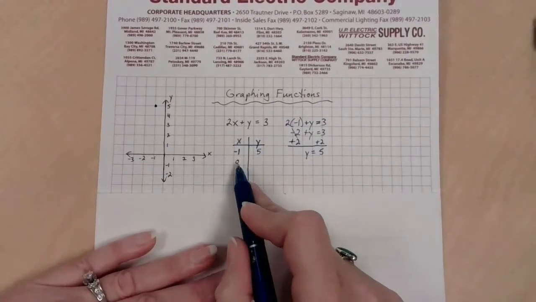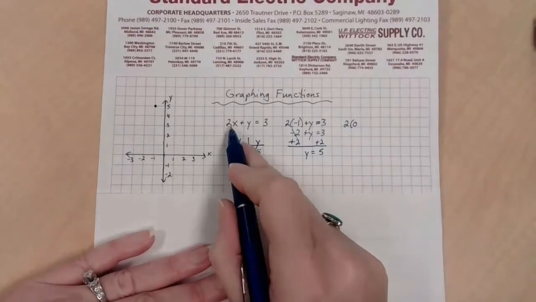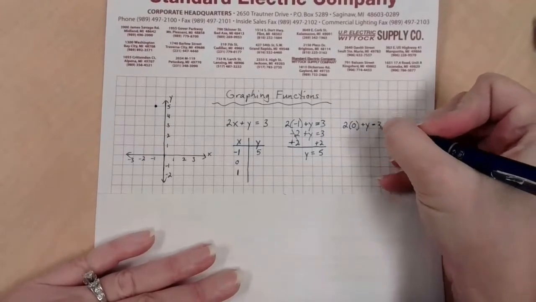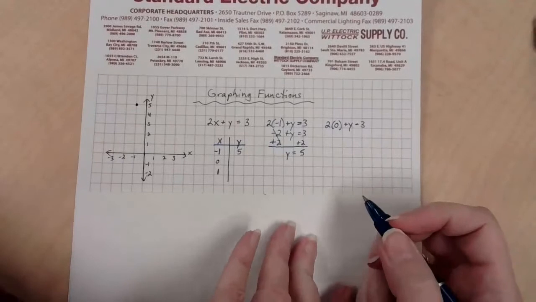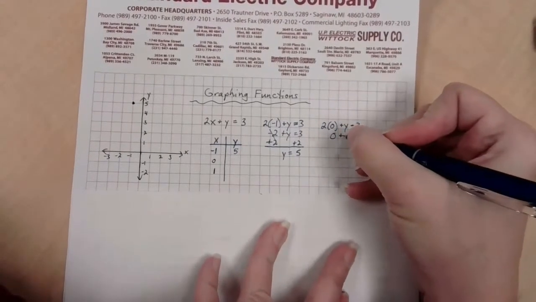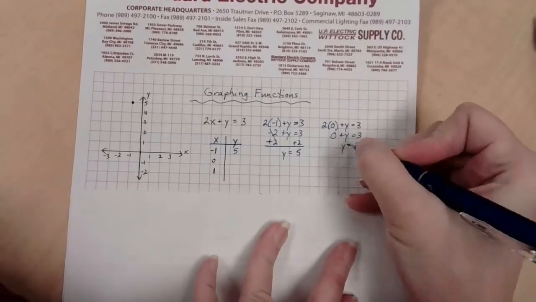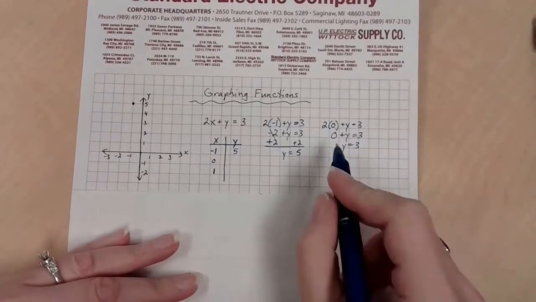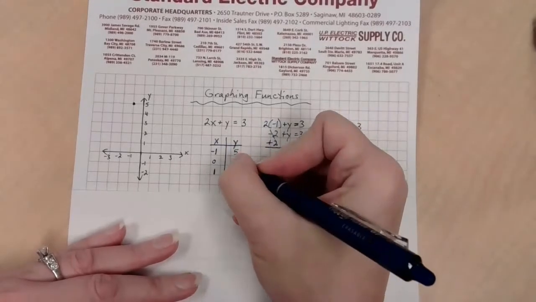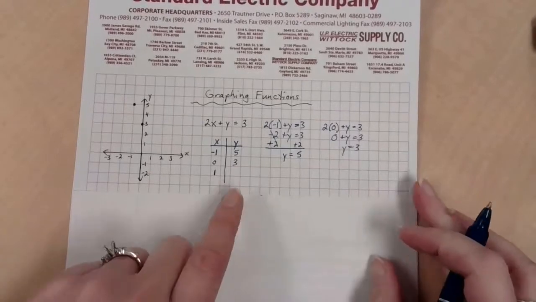Let's do it again with a 0 this time. So again, taking the x out and replacing it with a number: 2 times 0 plus y equals 3. Oh, I like this one even better, because what's 2 times 0? 0. And quite frankly, what is 0 plus y? That's just y. Hey, there we go. y equals 3. So if I plug in 0, I get 3. That y is already by itself. I'm good. There's my next point.